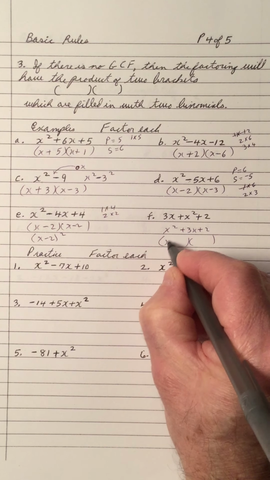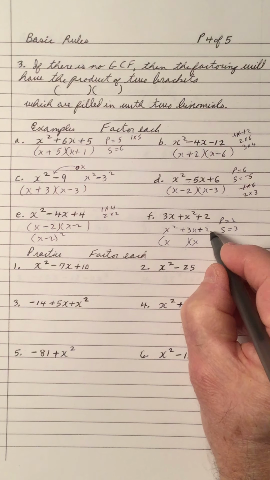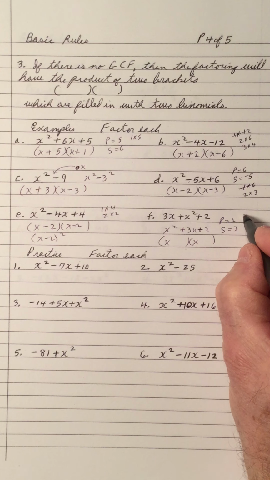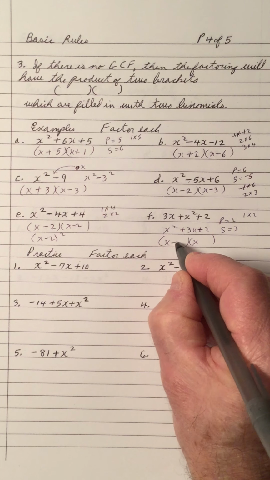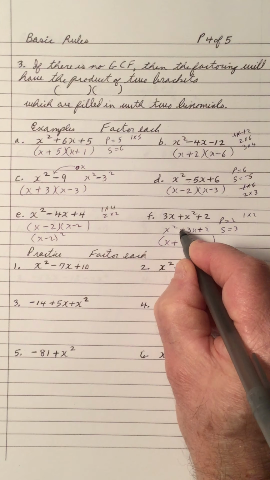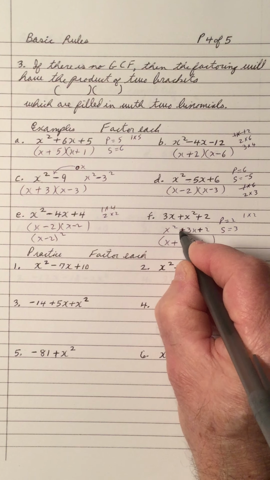Why? x times x is x squared. Ends in a plus. The product is a 2, and the sum is a 3. If the product is 2, the factors of 2 are 1 and 2. So because the product is positive, I'm going to have two pluses. If the product is positive, then I'll have two of those signs.